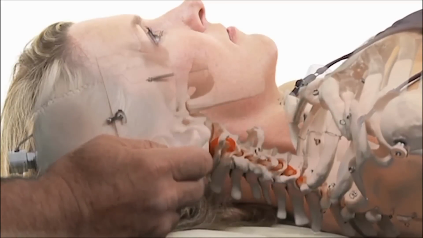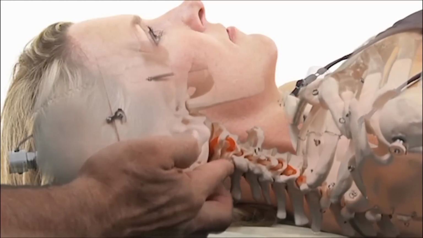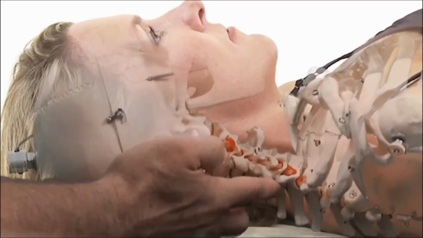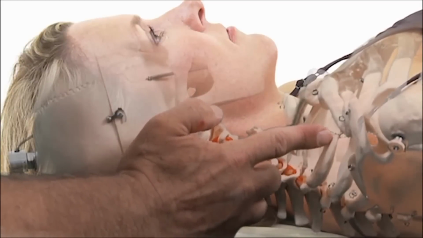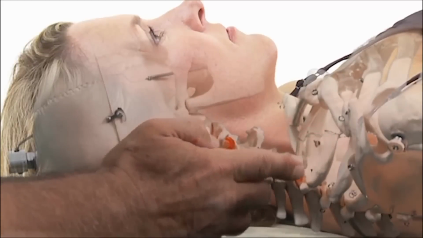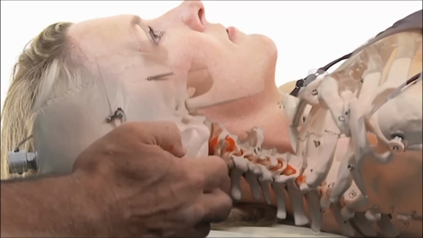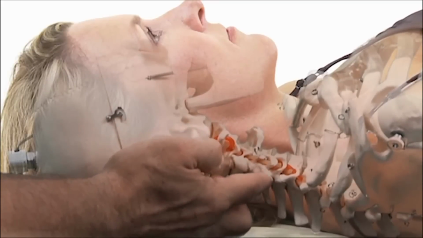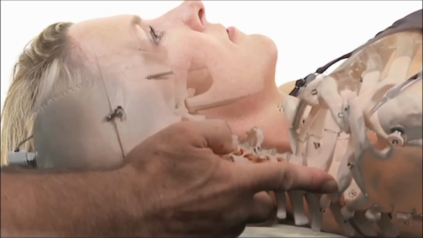Now we'll come back up and palpate the attachment sites for the middle scalene. The middle scalene attaches onto the anterior tubercles of C2, 3, 4, 5, 6, and 7. This muscle also inserts onto the first rib. Now we'll palpate or locate the attachment sites for the posterior scalene. The posterior scalene attaches onto the posterior tubercles of C5, 6, and 7. This muscle runs down and inserts into the second rib.